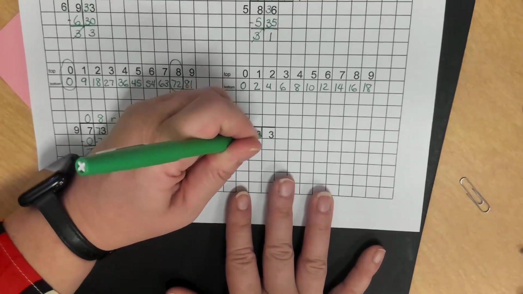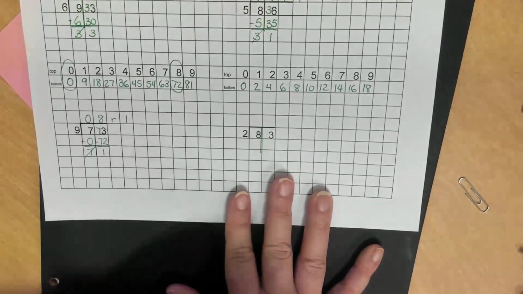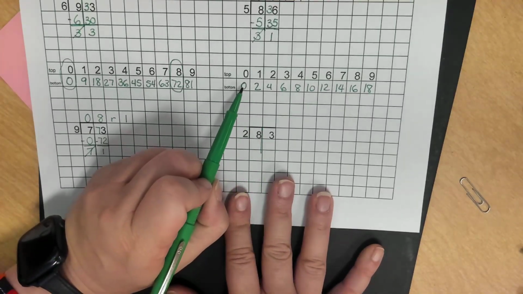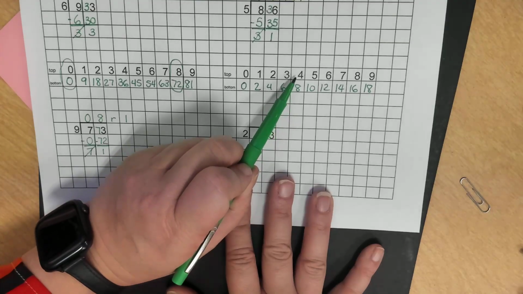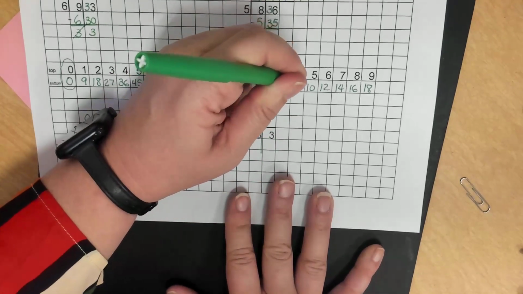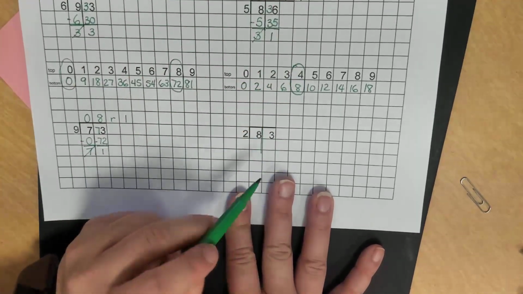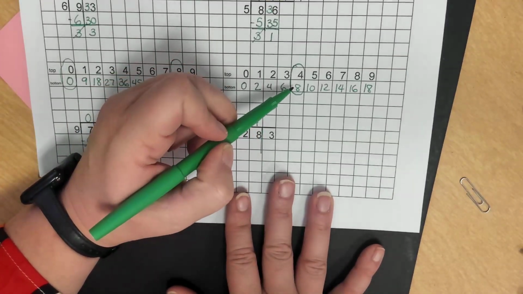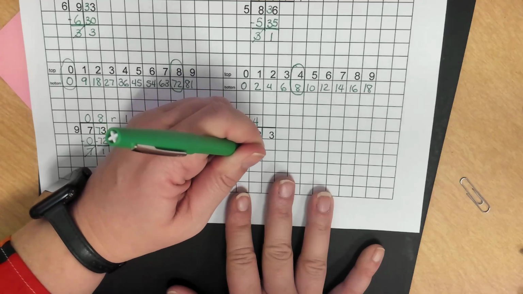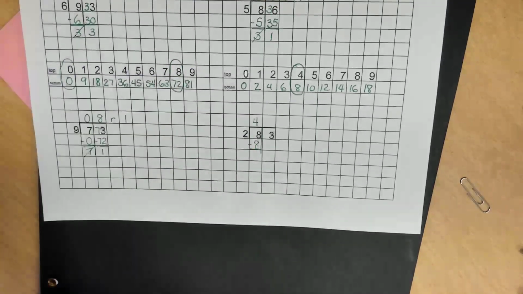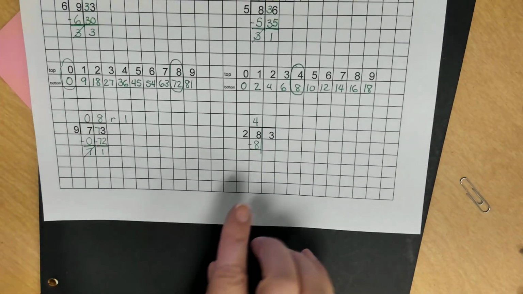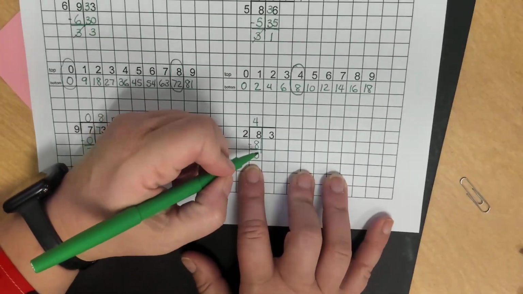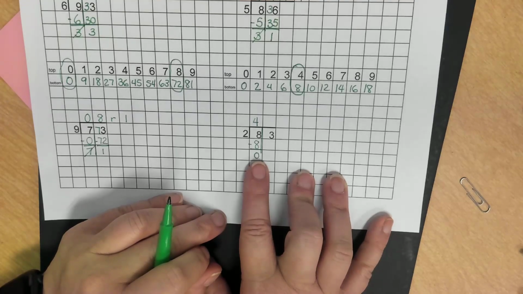Let's separate 83, and let's look at just the 8. 2 times what gets me closest to 8? Oh, 2 times 4 is 8. This is the fact we are going to use. What goes on top? The 4. What goes below? My 8. Eight minus 8 is 0. I have nothing to bring over because I've used it all.